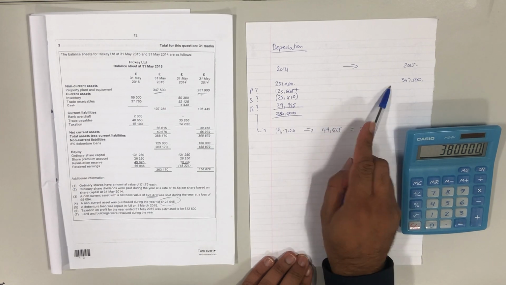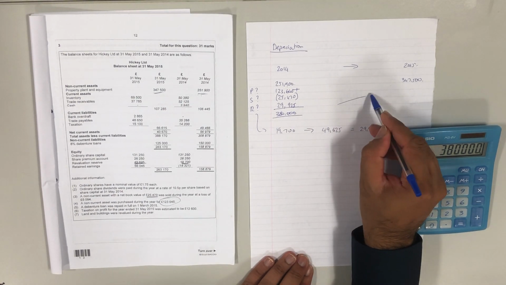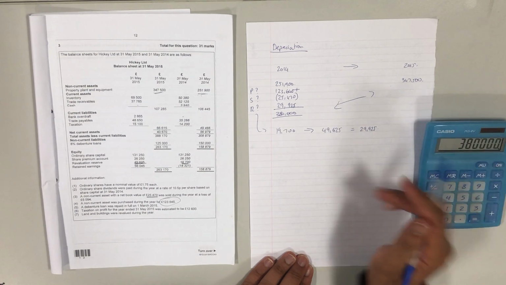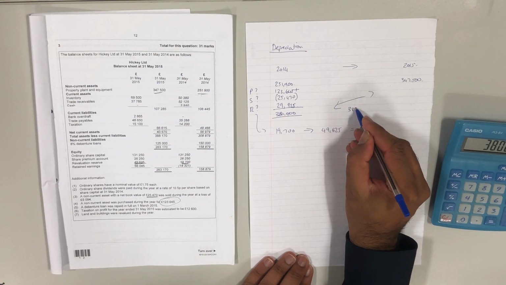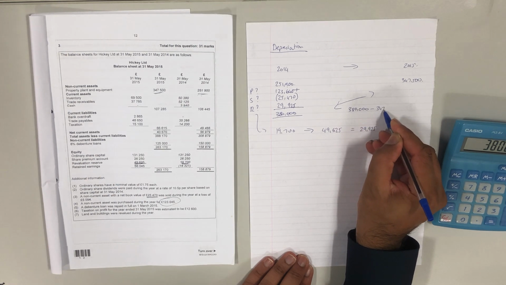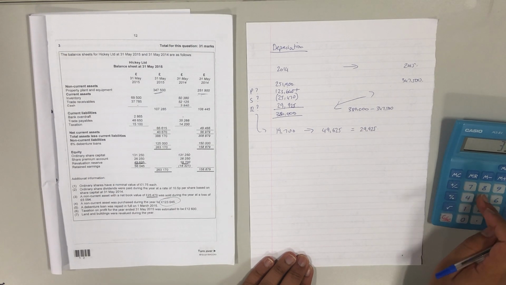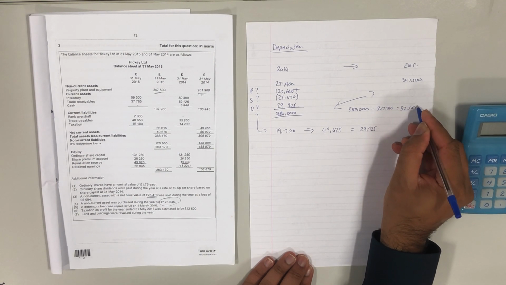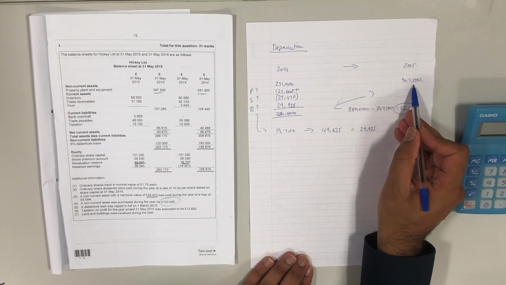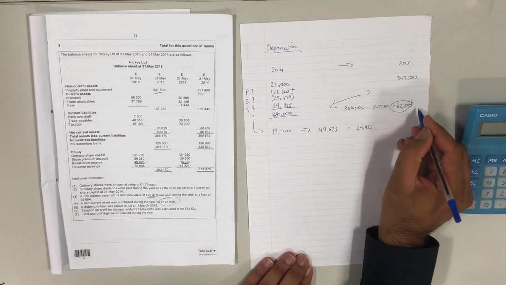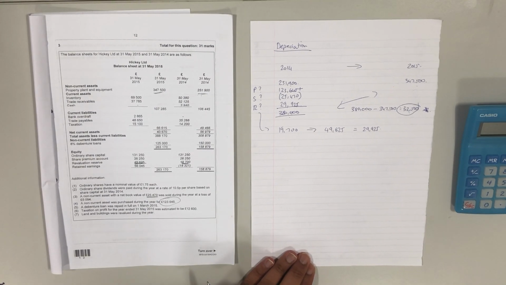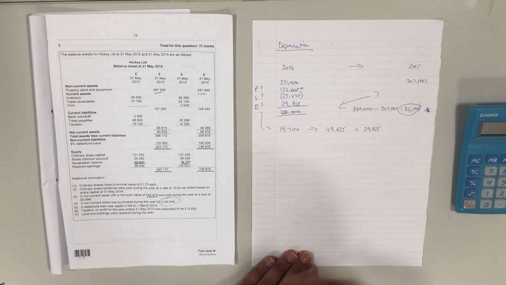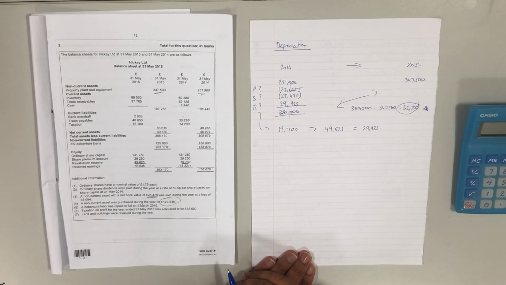What's caused the difference? Depreciation. If you do the difference between the two, then you have a difference of 380,000 minus 347,500, which is 32,500. This has gone down in value. 32,500 is part of your answer for cash flow. 32,500 depreciation. Okay, that's another high value mark. That's worth 4 marks according to the mark scheme.